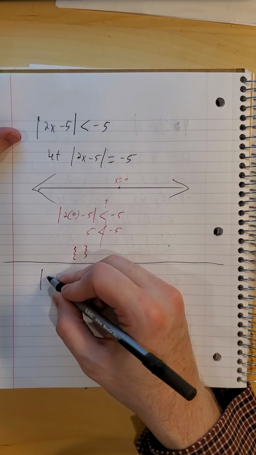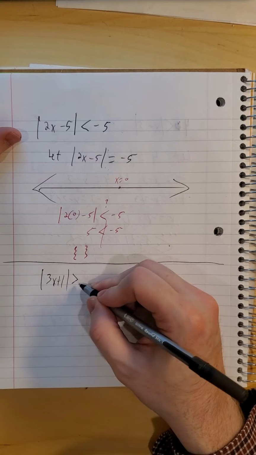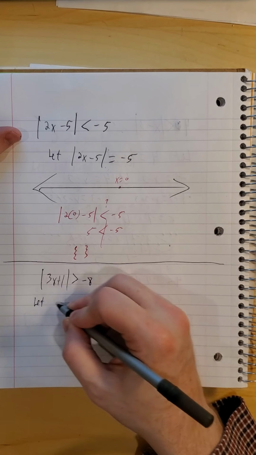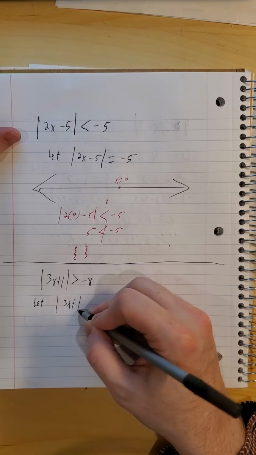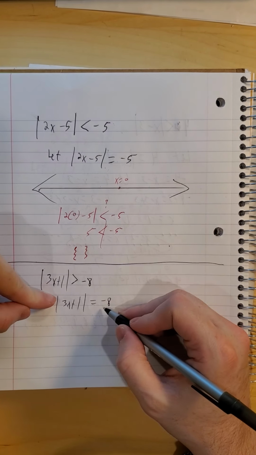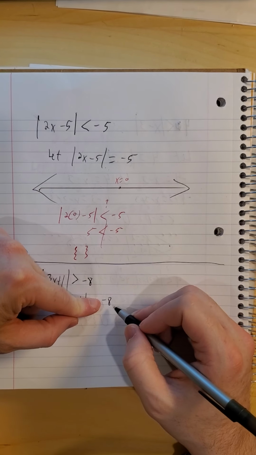But if I had, let's say, the absolute value of 3x plus 1 is strictly greater than a negative 8. Again, I'll start with my let line, pretend it's an equation. Again, I run into this issue that I have the absolute value alone, but a negative on the other side.